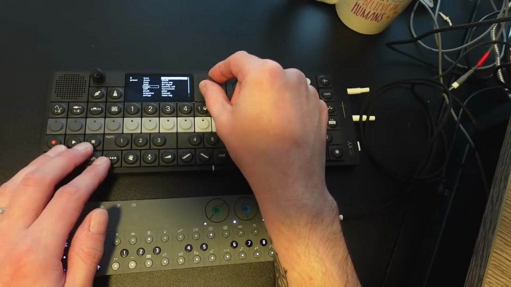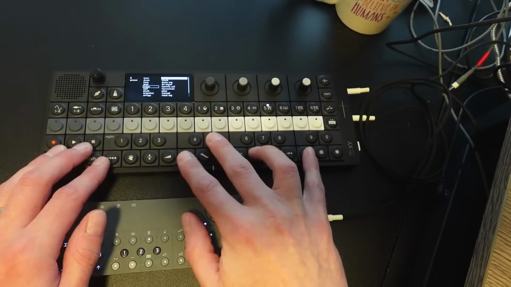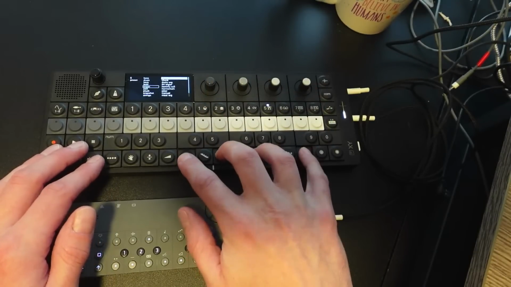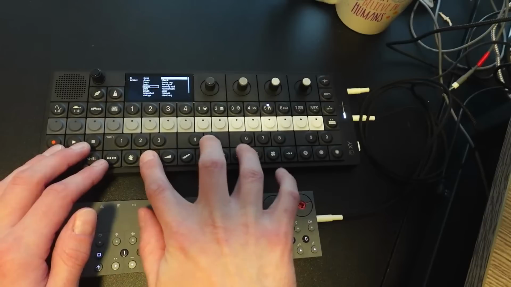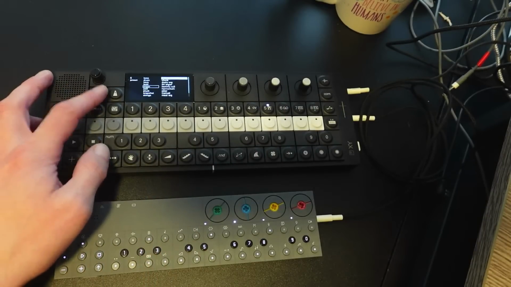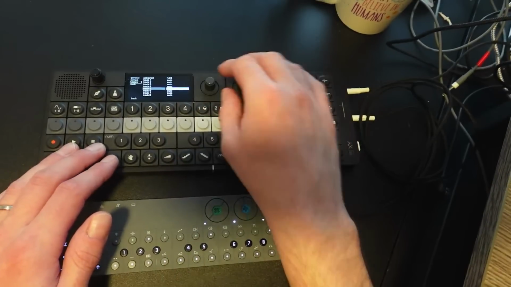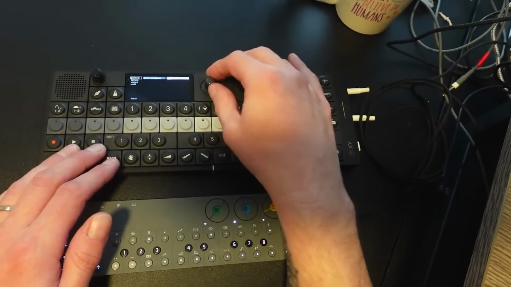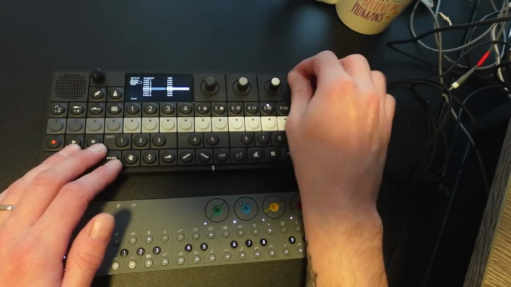But I don't like the sound of organs, and I even like this. Oh, you know why? I forgot that I made this track only have one voice. Let's screw that up. There we go. Okay.